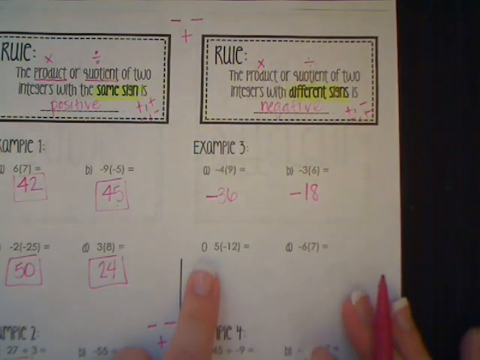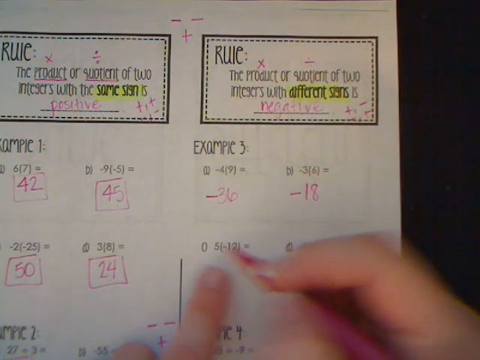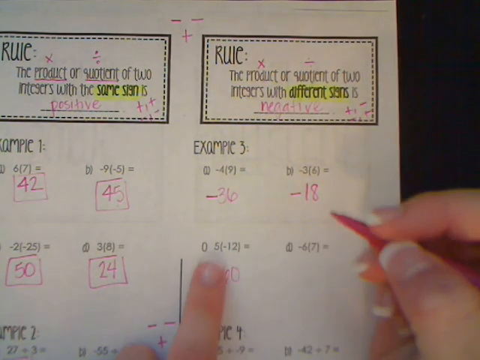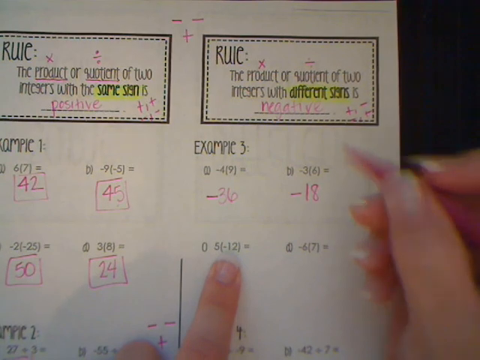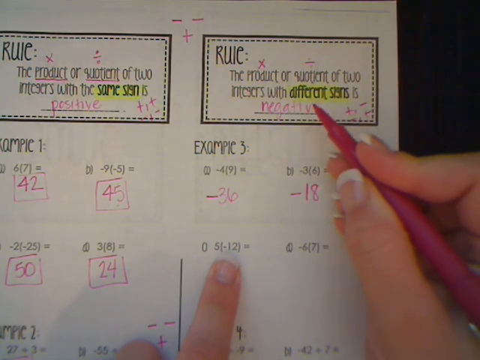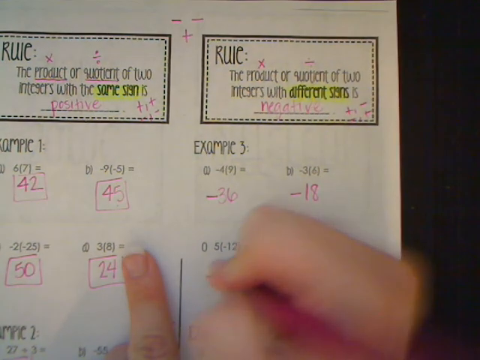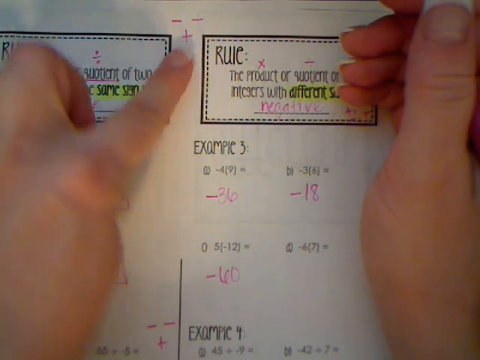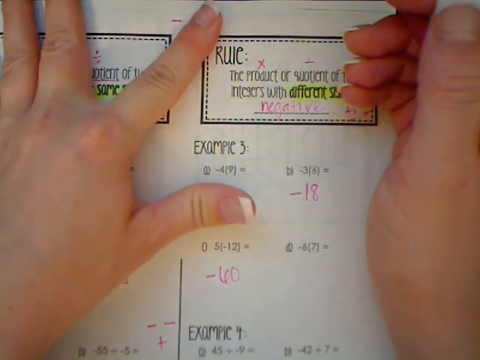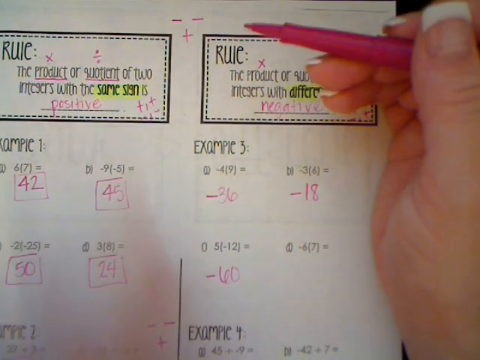Let's look at letter C. Same thing. Positive 5 times negative 12. Well, 5 times 12 is 60. And a positive times a negative, they're different signs, so my answer is negative. Let's double check that with our sleeping man. A positive times a negative, what do I have left? A negative. We're good.